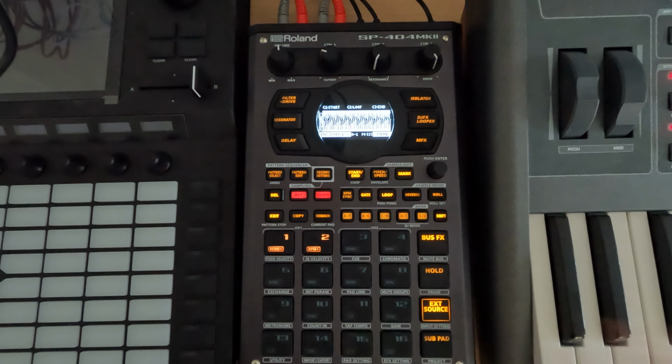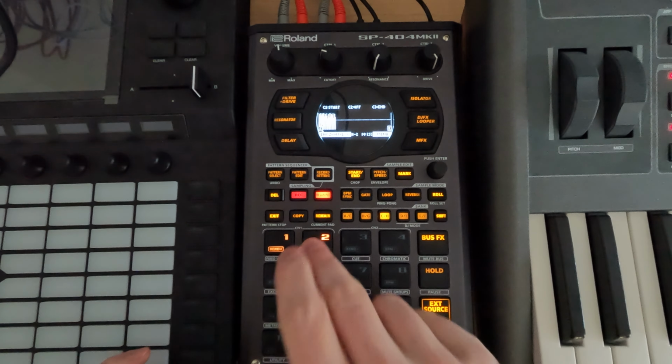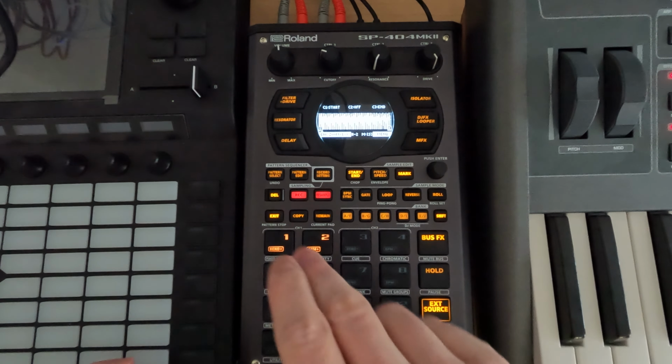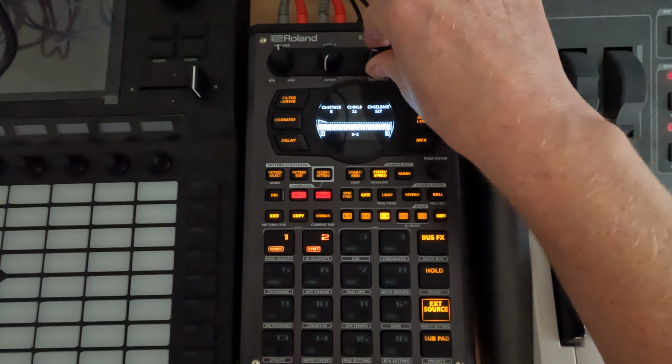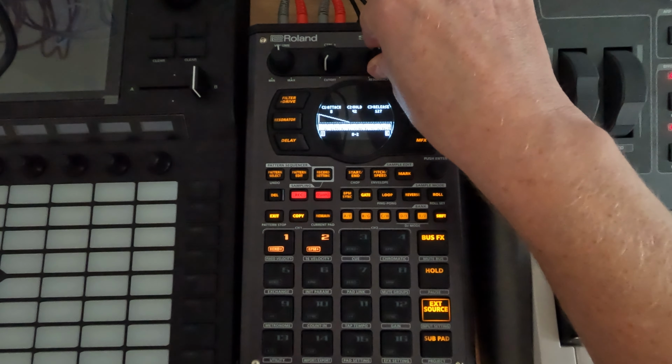Maybe Roland will adjust some of this later, I don't know, but for now we at least have this, where depending on if you want the gate style or gate off, you can at least get in and adjust the attack. Set the attack, you can set your hold.